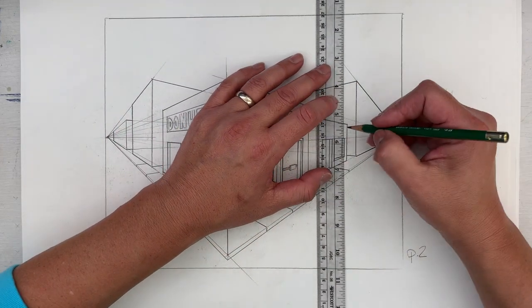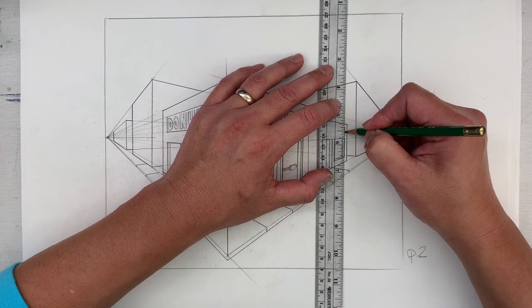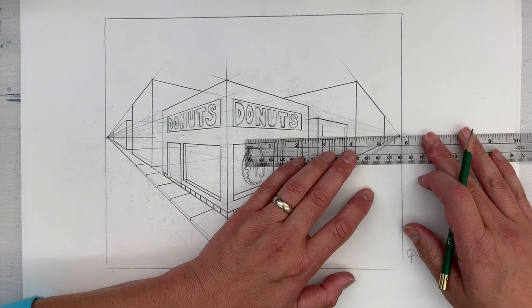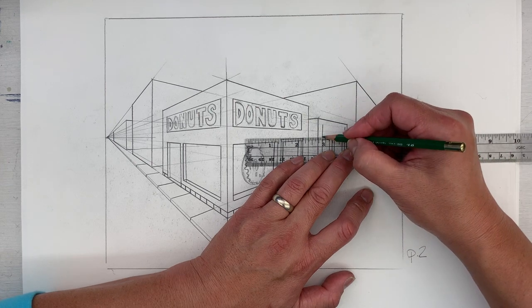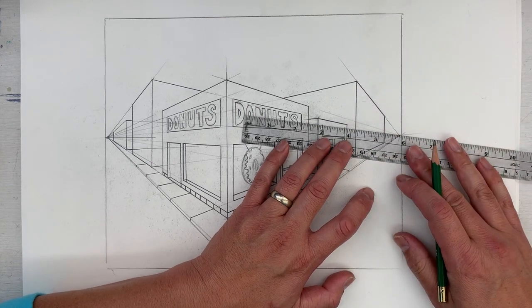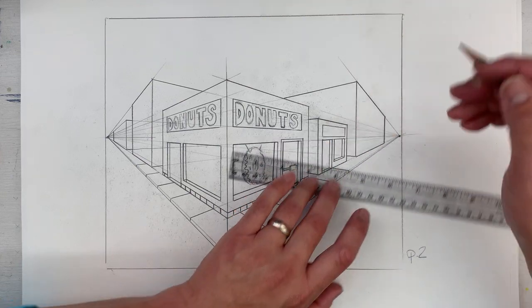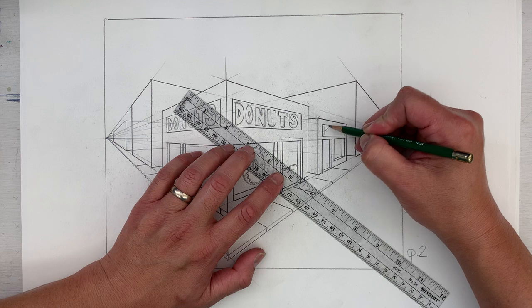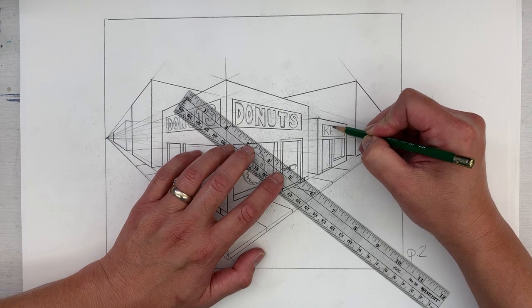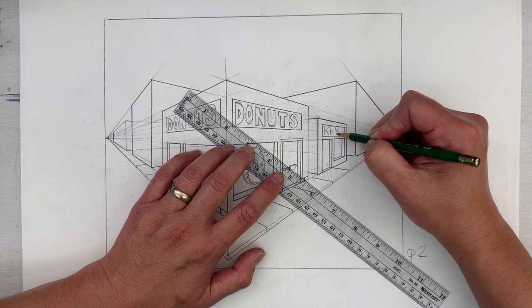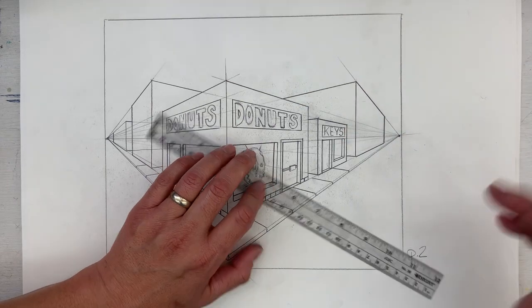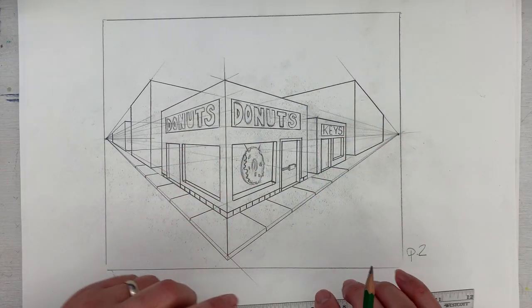We'll put a sign over here on this little shop. Maybe we'll make this a, I don't know, a key maker or something. Yeah, maybe we'll just call this a key shop, like keys. Tiny little locksmith place, right?